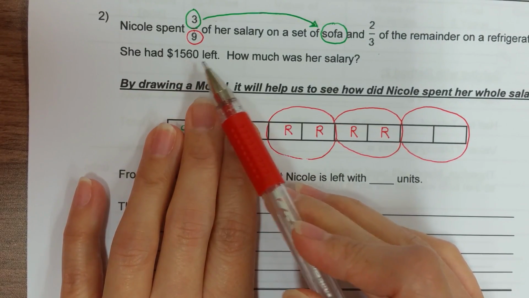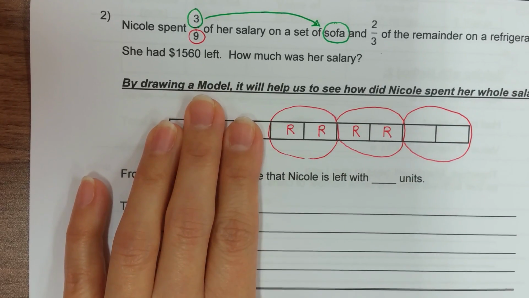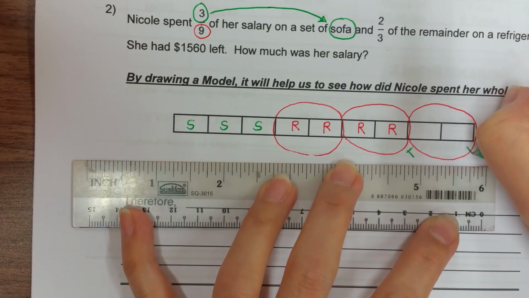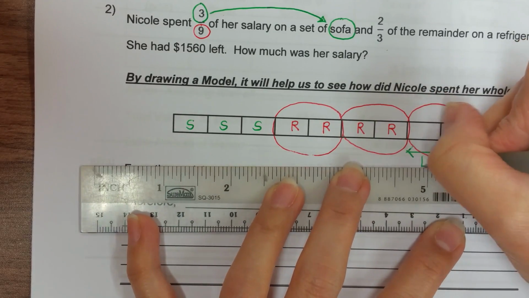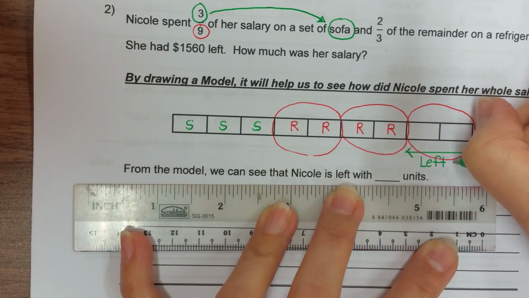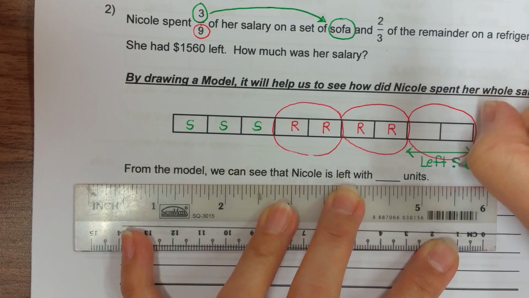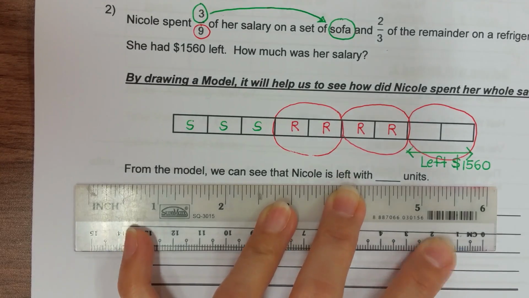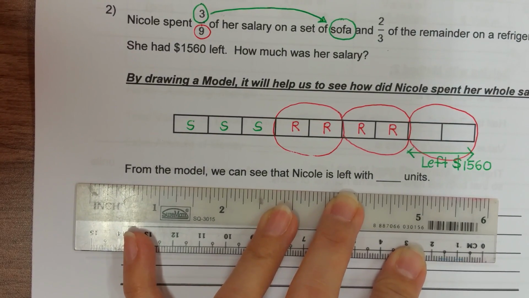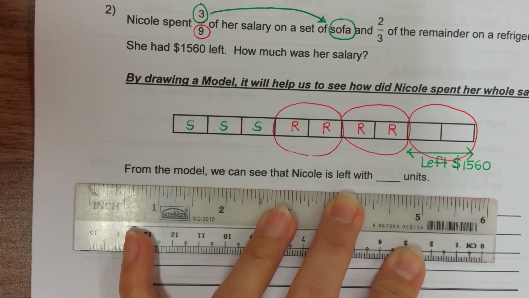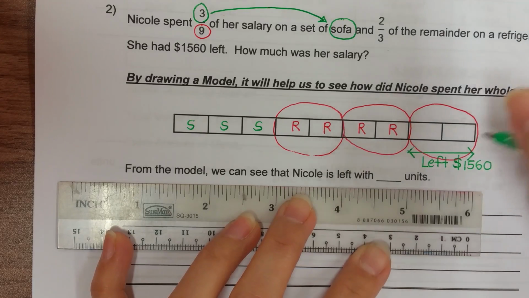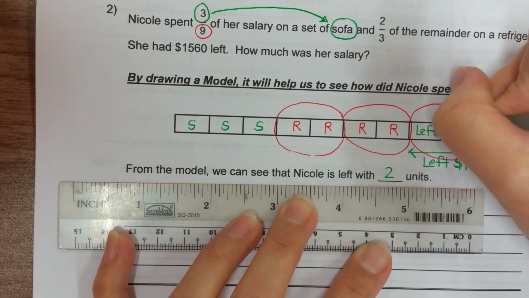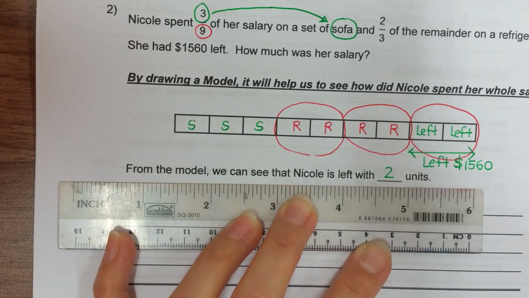And finally, you are told that she had $1,560 left, which also means that here, all the way to here, must be what she is left with. And that works out to $1,560 left. And if you look at the model now, we can see that Nicole is left with only 2 units. Left.